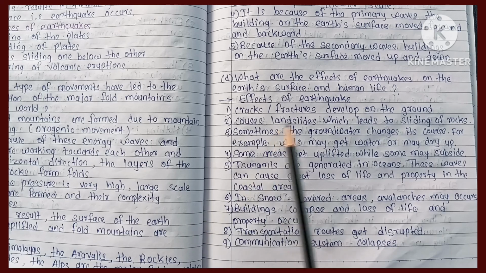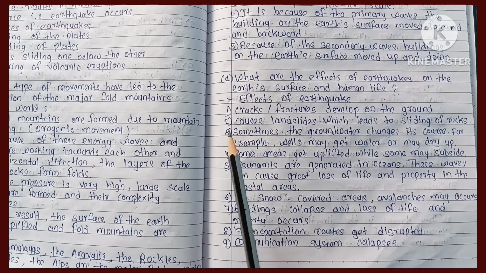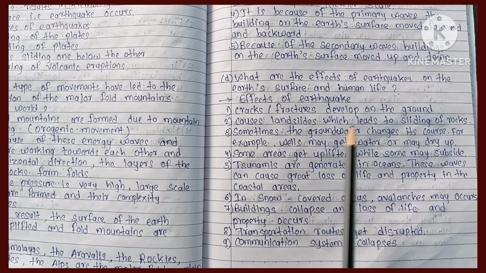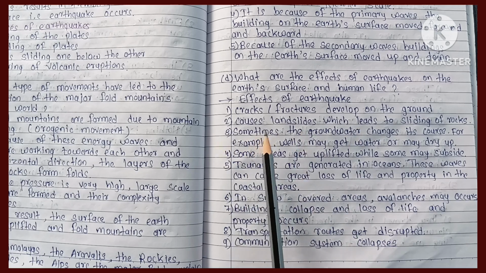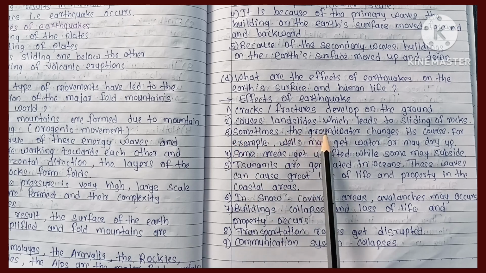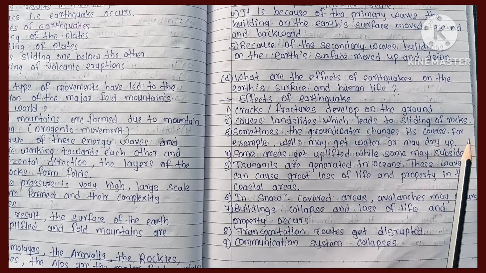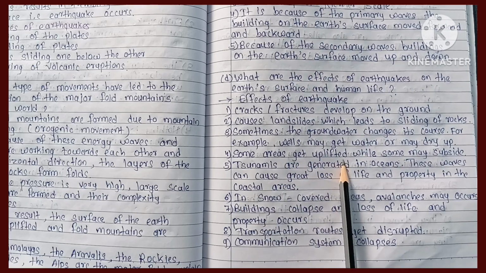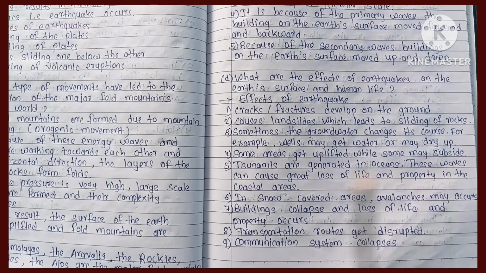Next question. What are the effects of earthquake on the Earth's surface and human life? Answer: effects of earthquake. First point, cracks and fractures develop on the ground, causes landslides which lead to the sliding of rocks. Sometimes the groundwater changes its course. For example, wells may get watered or may dry up. Some areas get uplifted while some may subside.